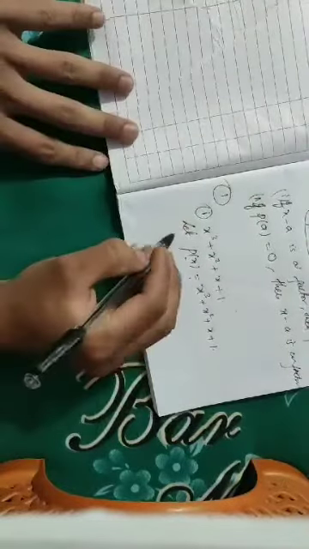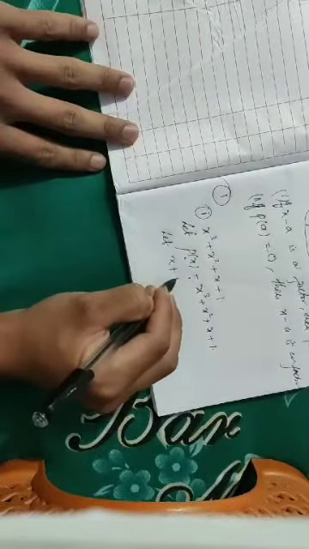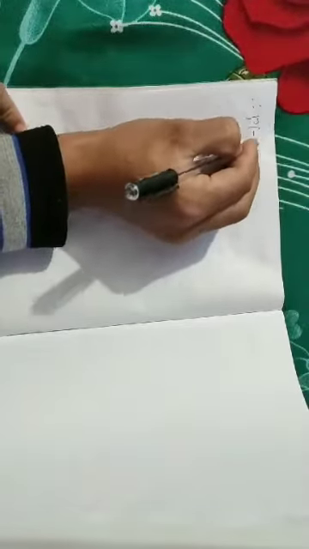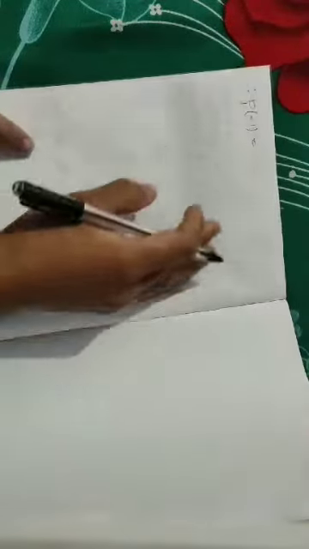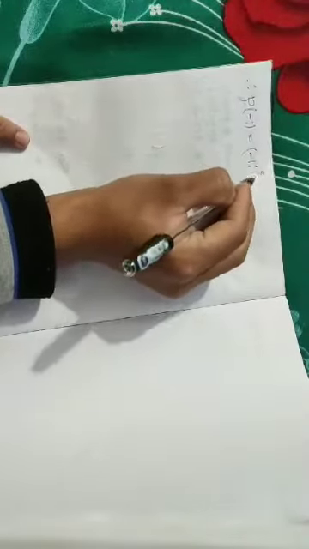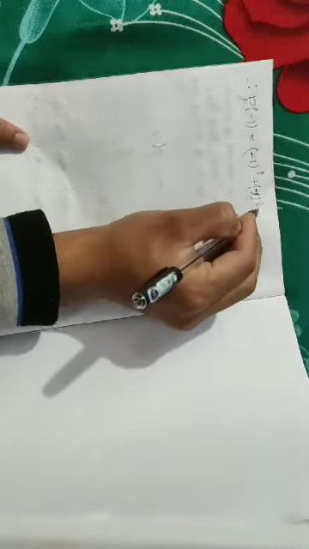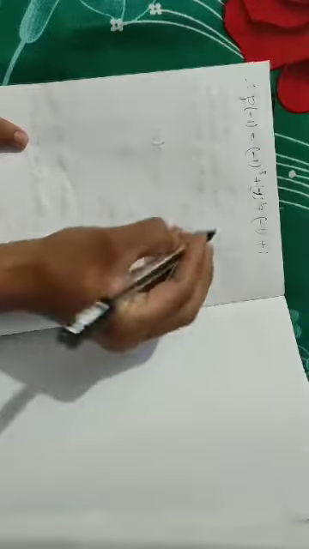Now you have to see whether x plus 1 is a factor of this polynomial or not. So what will you do? You will find the remainder when p(x) is divided by x plus 1. In that case, you are finding the value of a, which is minus 1. So a is minus 1. What is the remainder? The remainder is p of minus 1. Then what is p of minus 1? P of minus 1 is minus 1 cube plus minus 1 square plus minus 1 plus 1.